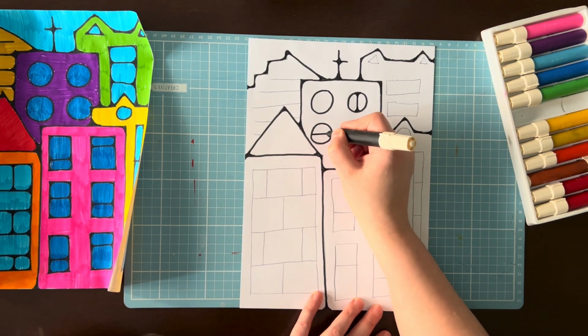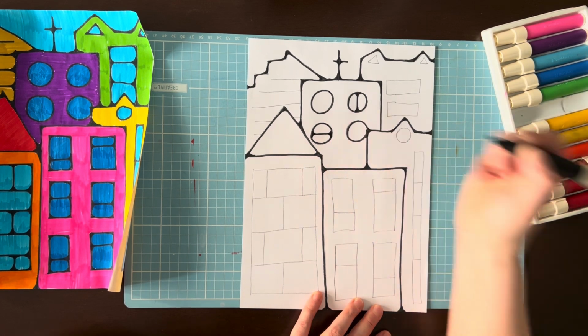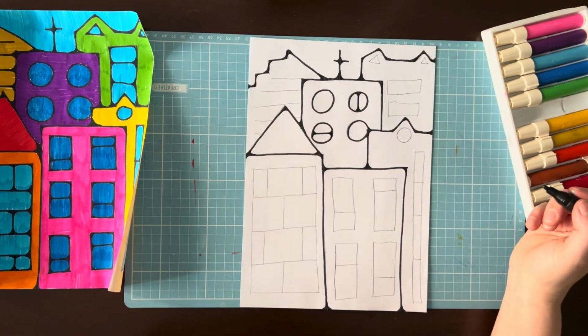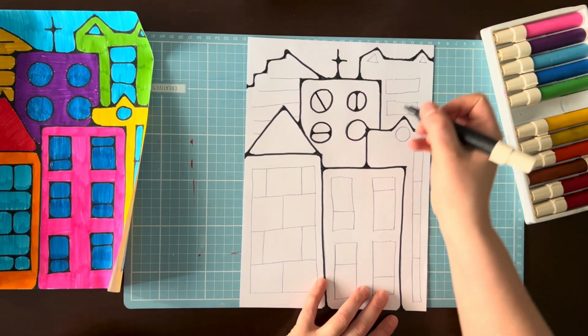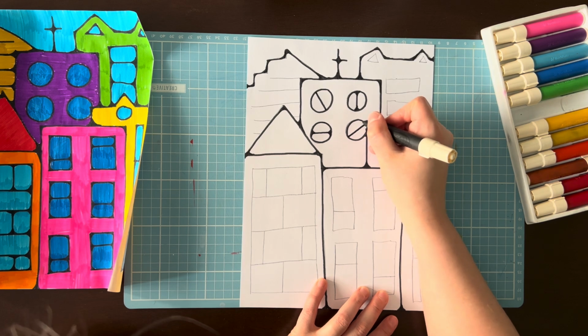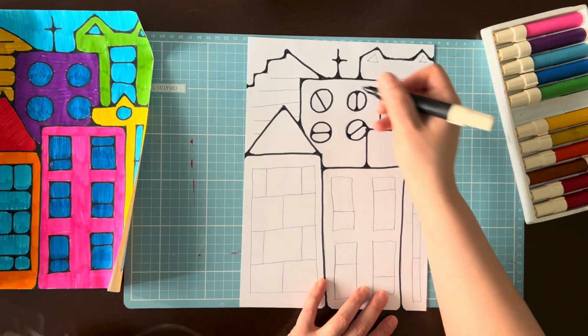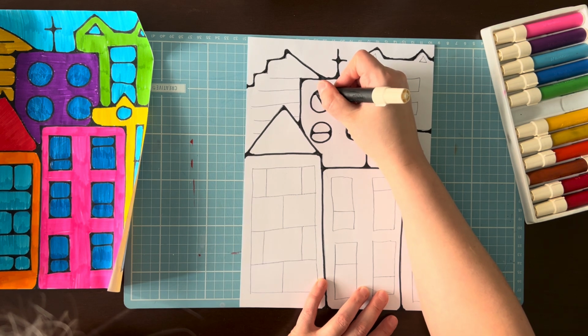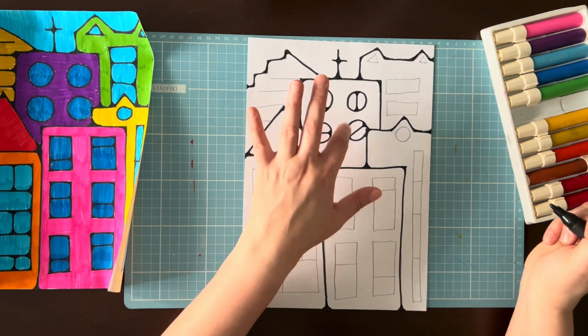I'll do this one this way. It's a little bit different just to show you. Okay, and the other two I'll just leave like that. Or do you think we should? Okay, let's have a look. We'll just do it that way. So we've got them all different. Okay, sort of look like ladybugs, don't they? Okay, beautiful. Okay, so that building is done.